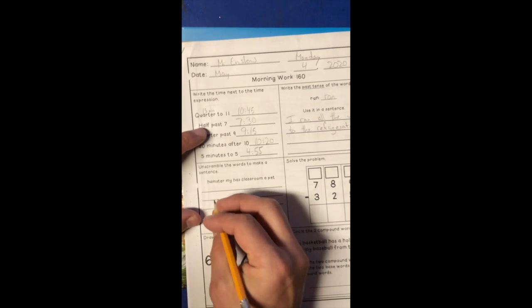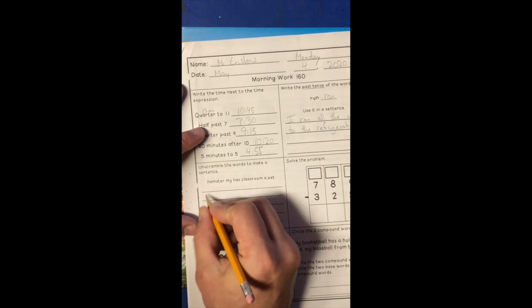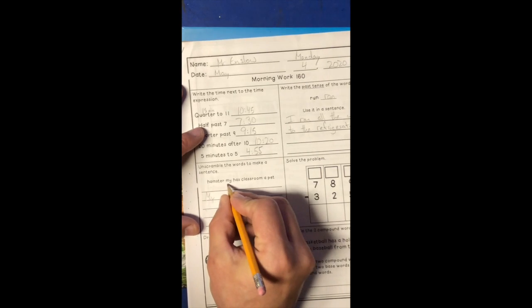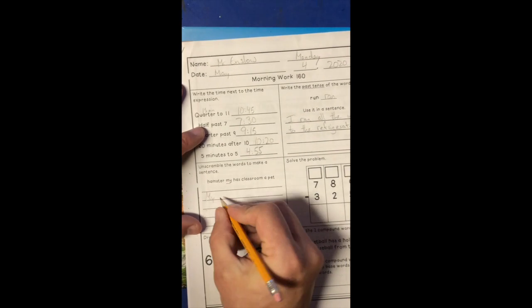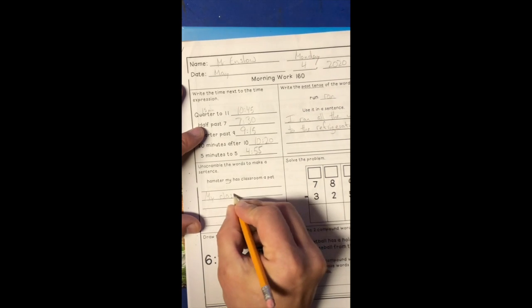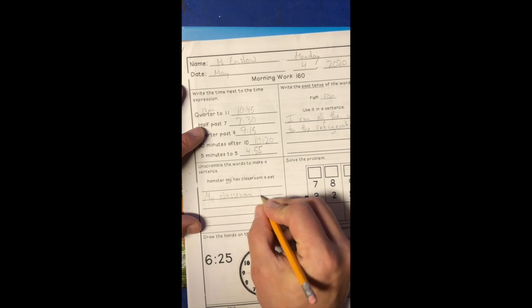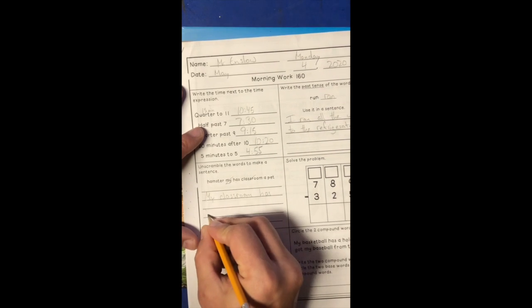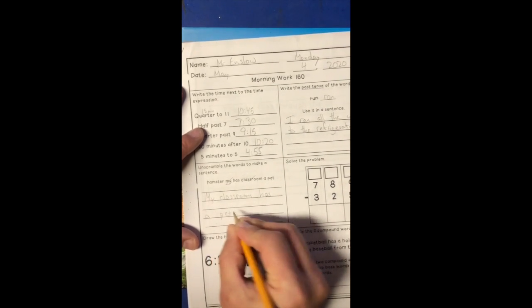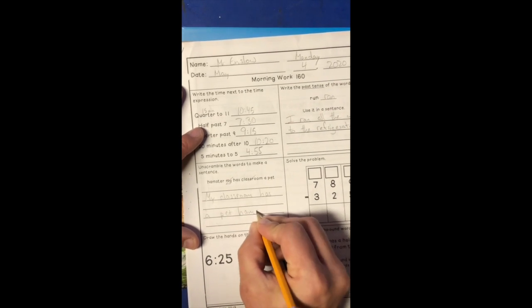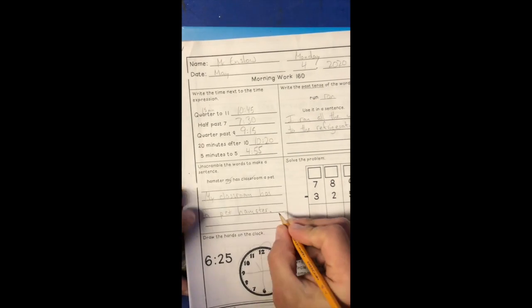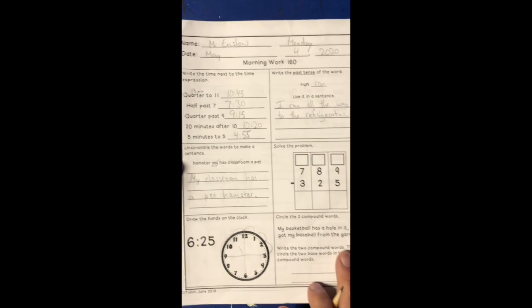Oh my goodness. So I'm going to start with my. I got to capitalize that. Classroom. Did that. Has a pet. Has. I'm going to skip a line. A pet. Hamster. What do you need at the end of the sentence? That's right. A period. Okay, here we go.